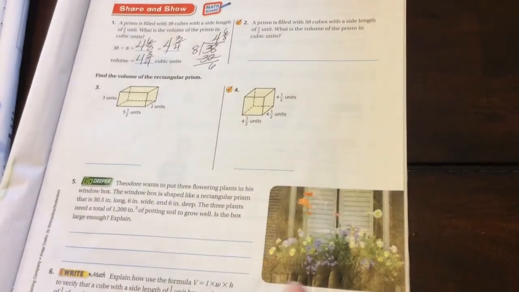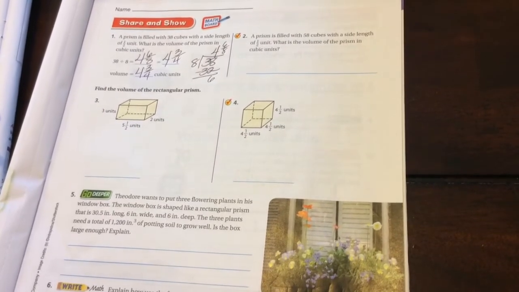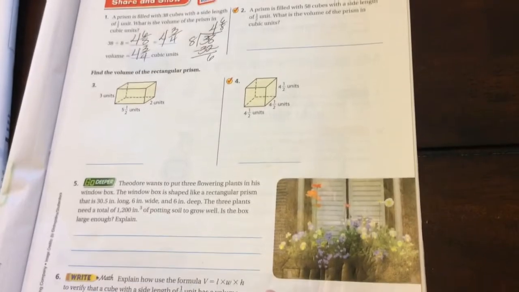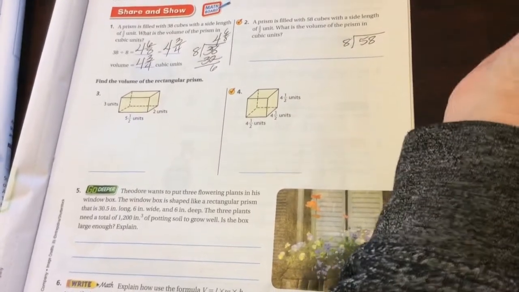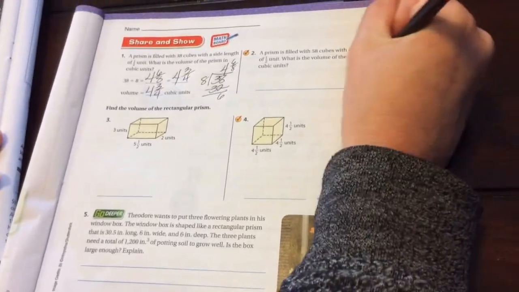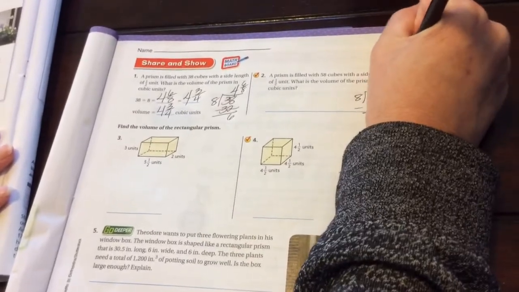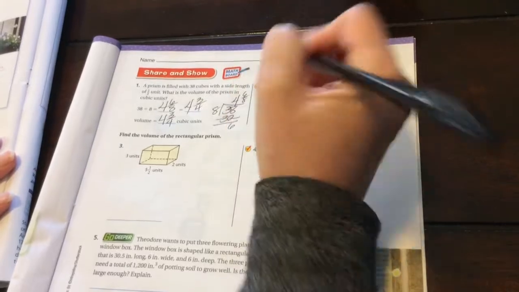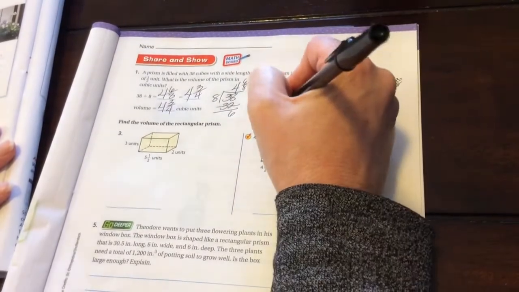Next one, number 2. A prism is filled with 58 cubes with a side length of a half unit. What is the volume of the prism in cubic units? Again, this one I'm going to have to divide. So it's going to be 58 divided by 8, because remember there's 8 of those half unit cubes in a unit cube. So then this one is going to be 7 times 8 is 56. 2 are left over, so it's 2/8, and that will reduce. The greatest common factor is 2. 2 divided by 2 is 1. 8 divided by 2 is 4.